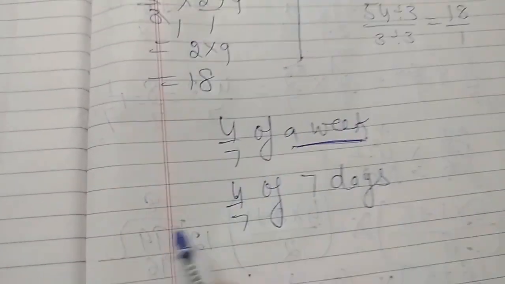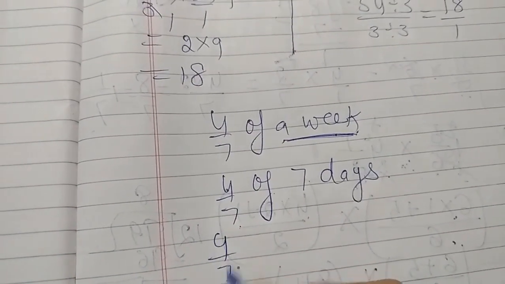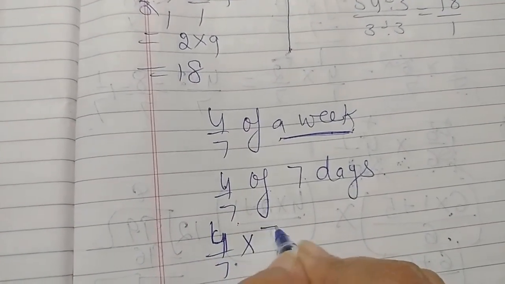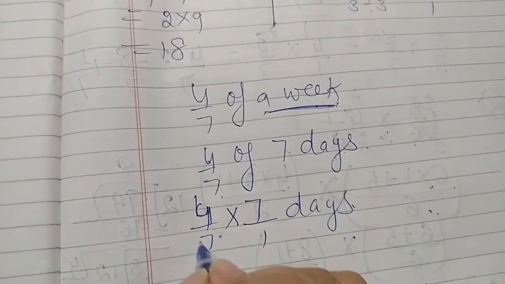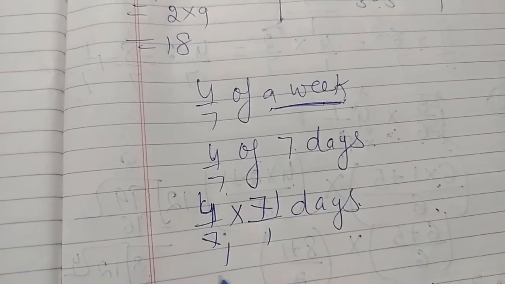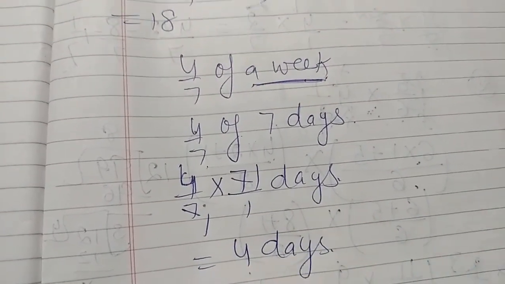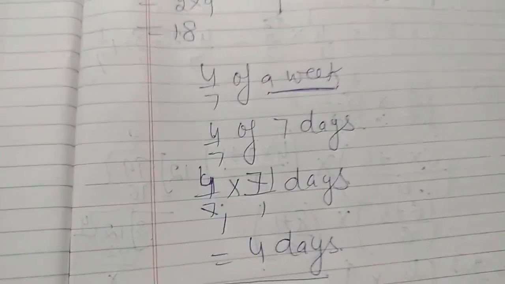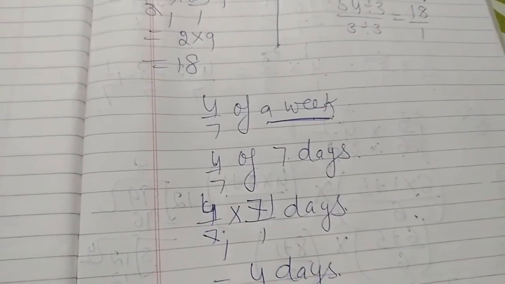Now we have to find 4 by 7 of 7 days. 'Of' converts into multiply. 7 ones are 7, 7 ones are 7, and what is left? 4 days.